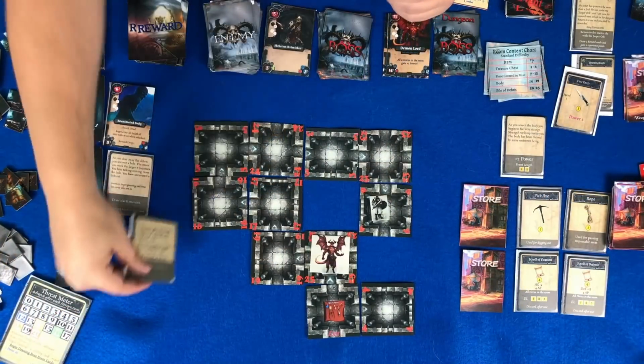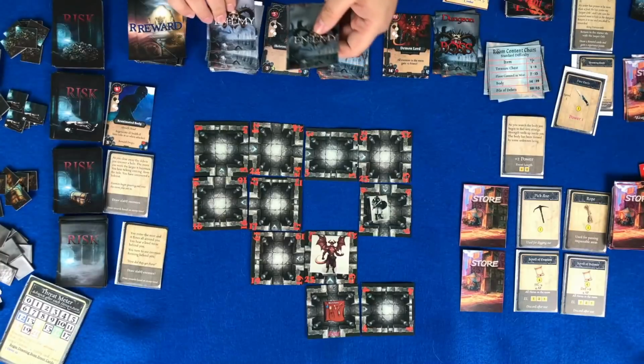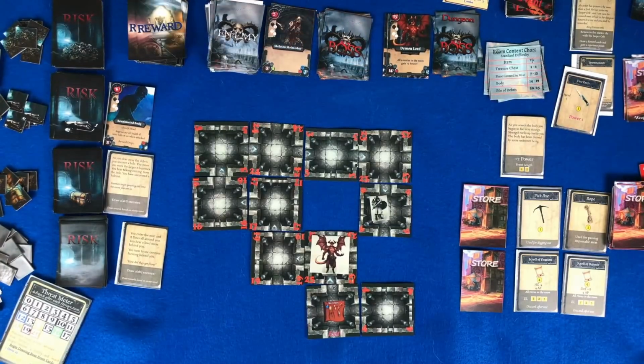So the mist cards are typically always going to be like this. They're going to be bad cards that you're not going to want to face. So we're going to draw 2 enemies. We'll put them up onto this tile over here.